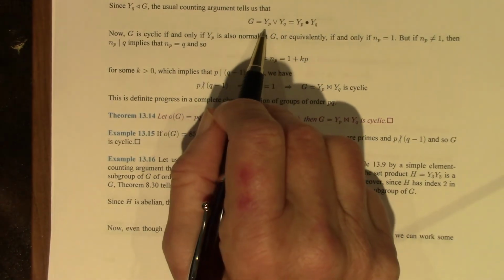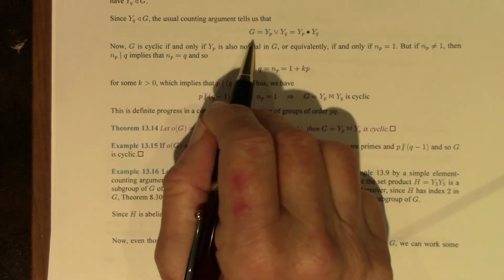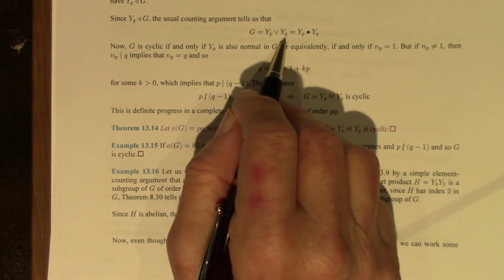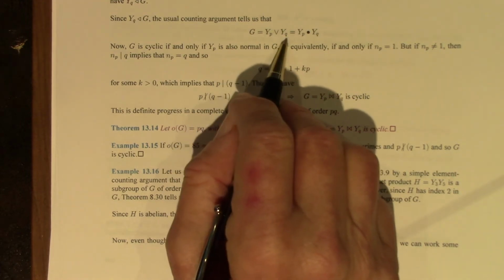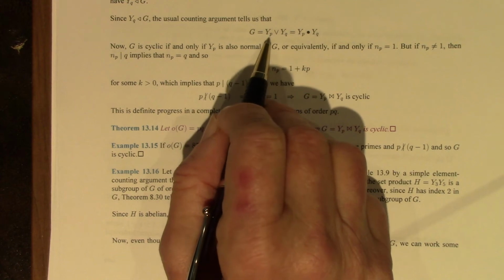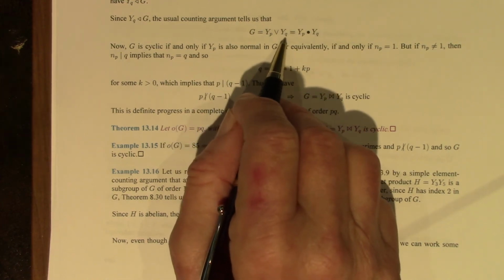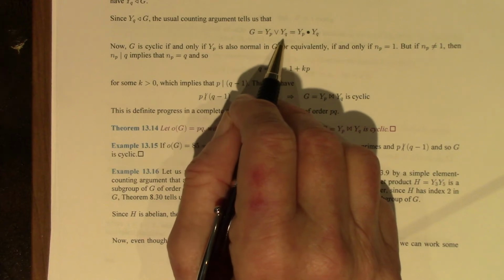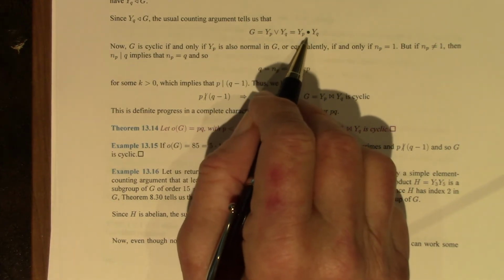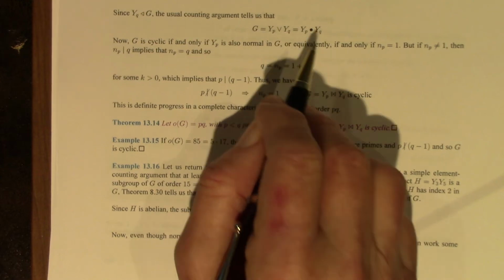Therefore, a simple counting argument shows that G is the join of these two subgroups, and this could be any Sylow P subgroup, and this is the unique Sylow Q subgroup. This is the essentially disjoint set product as well.